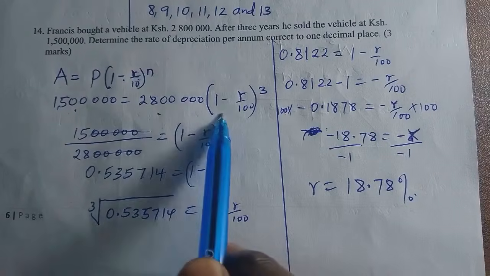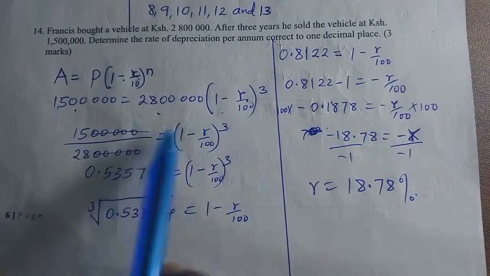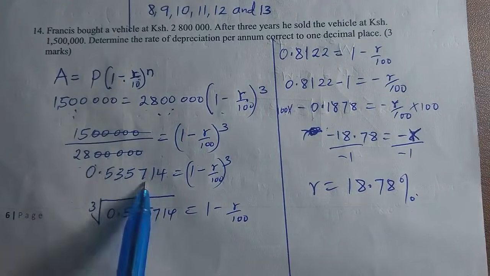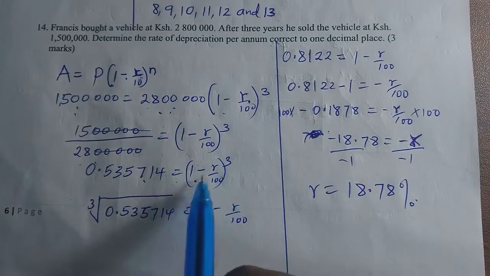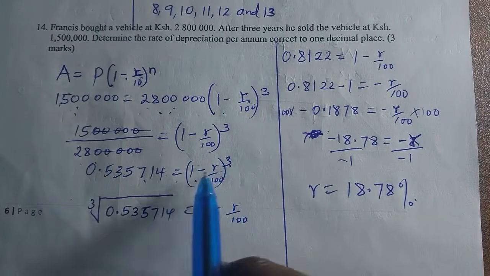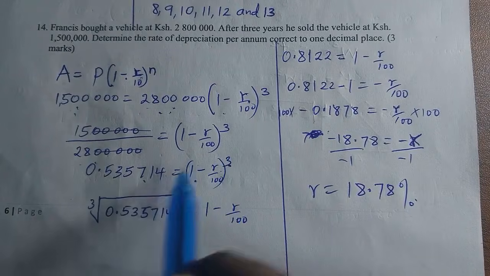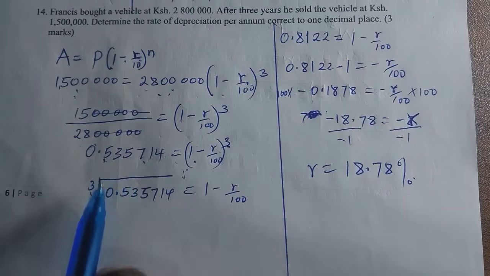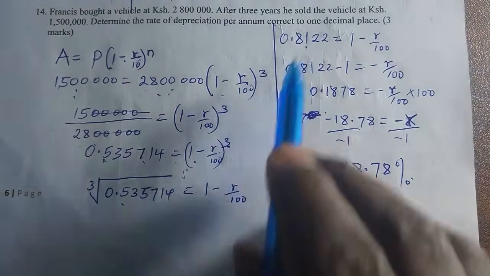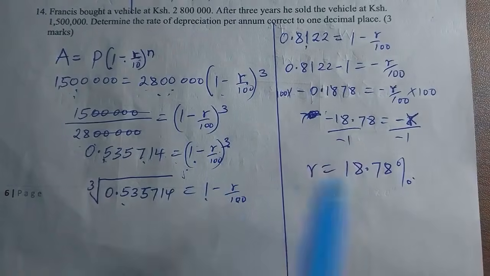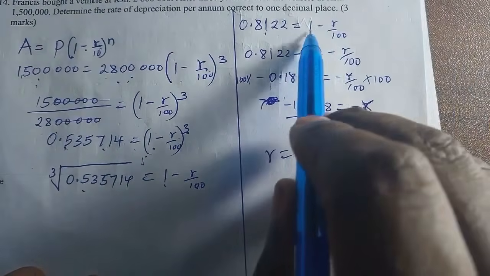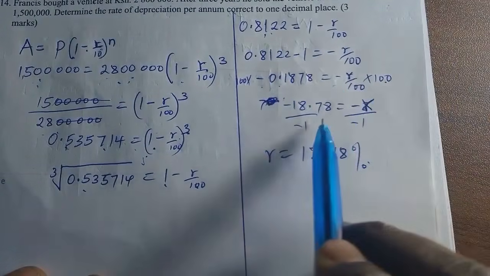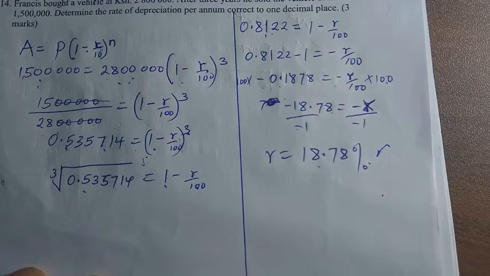We are looking for R. So we divide by this, and we get that equal to this. So to get R, to remove this cube, you cube root both sides. You cube root here, you cube root here. When you cube root here, you get the answer as this. When you cube root this side, this remains. From here, you put like terms together, you have negative this is equal to negative this. And finally, you get R as the answer.